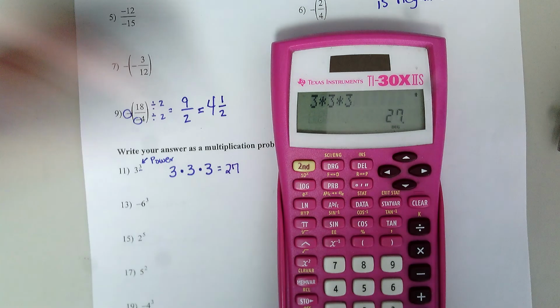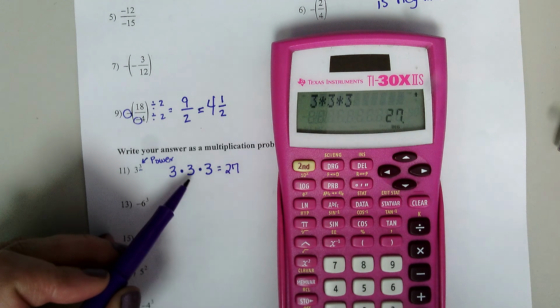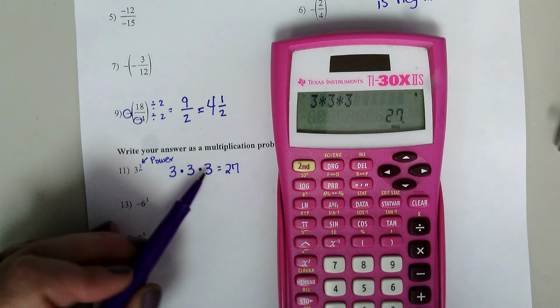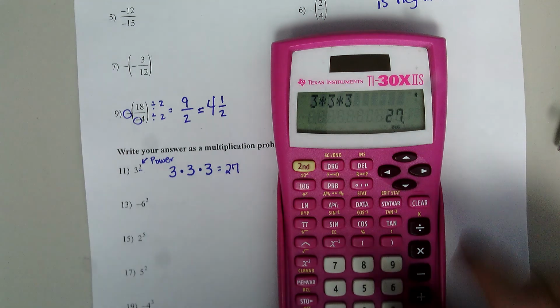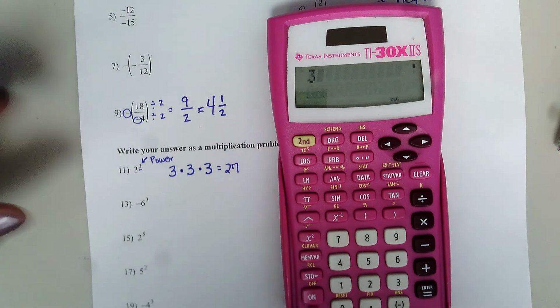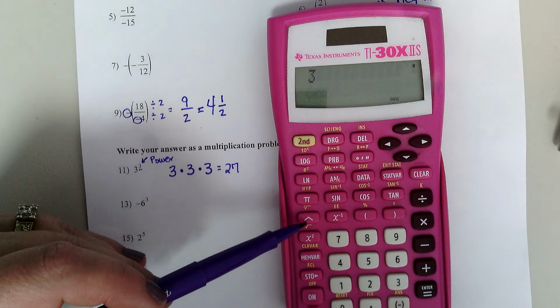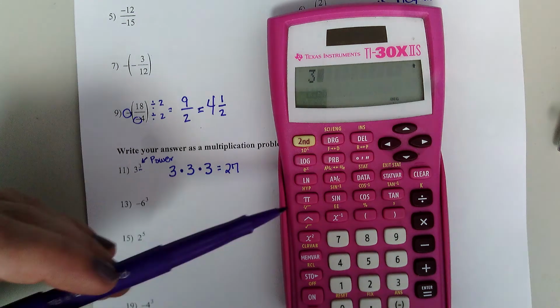Okay? 3 to the third power is 27, which makes sense because 3 times 3 is 9, and 9 times 3 equals 27. Or a shorter way to do this is to take your 3, that's your base number, and this little button right here is called the house top button, okay? It's your exponent button.